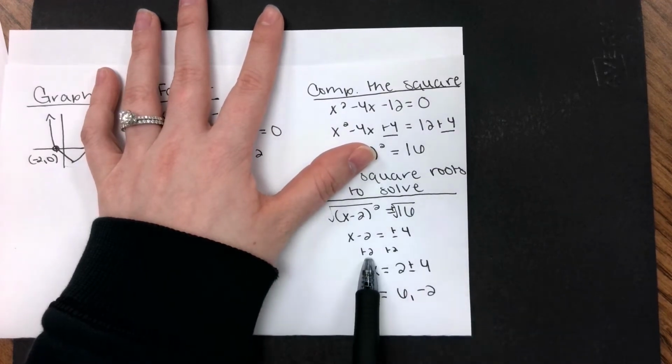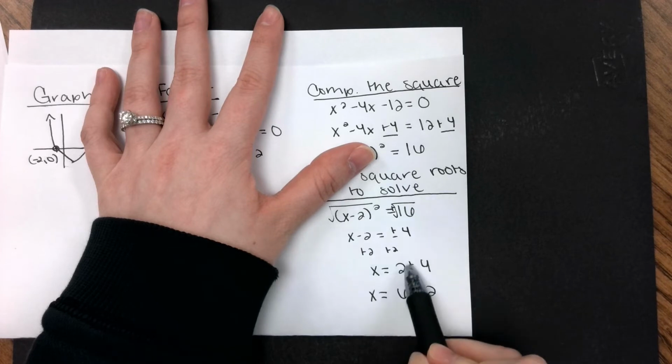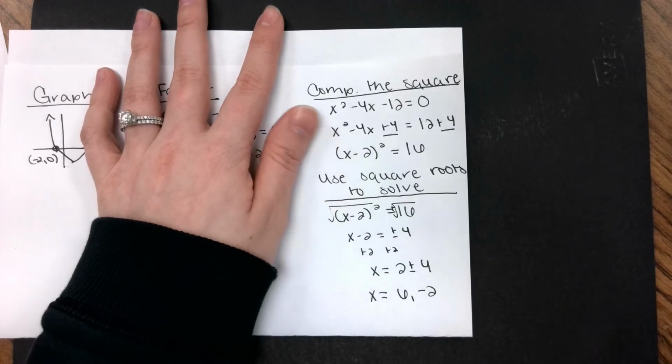Last step, I'm going to add my 2 to the other side. I'm always going to write that first, just because it's easier to follow from there. So then you're just going to do 2 plus 4 is 6. 2 minus 4 is negative 2. That gives you your 2 solutions.